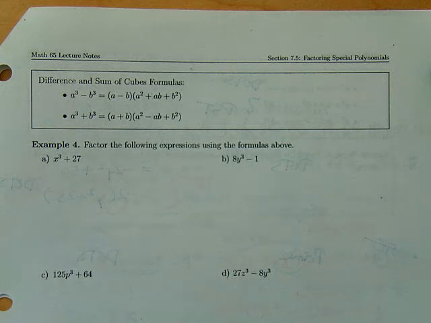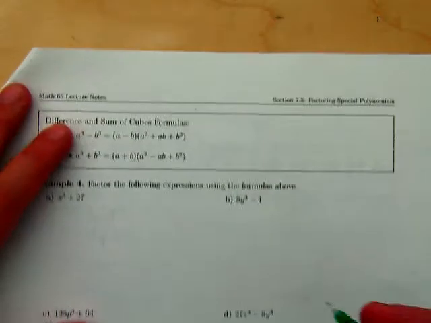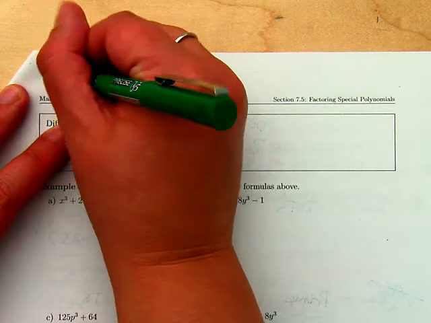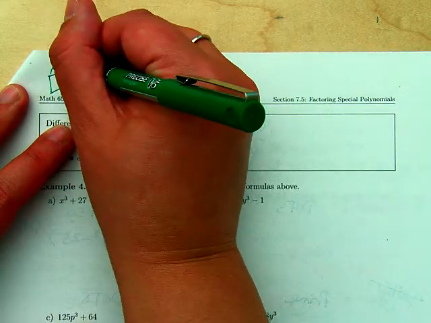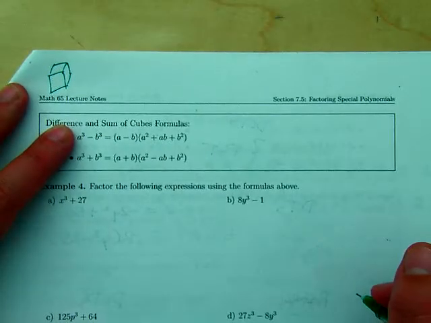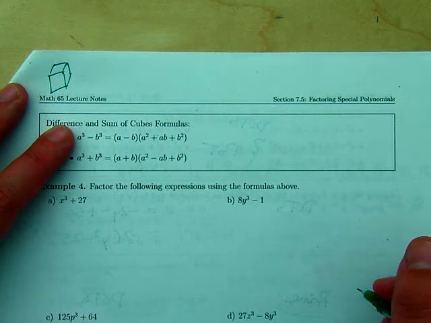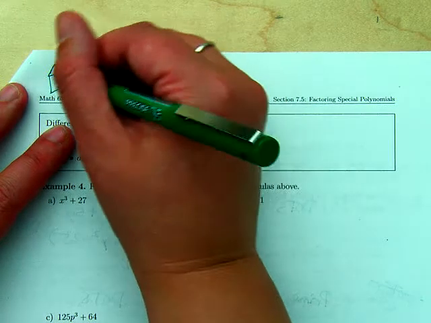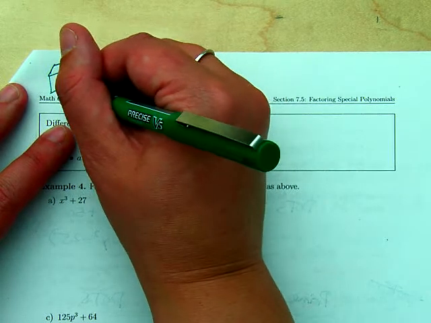Okay, so now we're going to move on to perfect cubes. When we're talking about perfect cubes, like an actual cube, what is a cube? Look at my cute little cube. It's a three-dimensional shape, right? 3D. So when we have a perfect cube, all sides are the same.